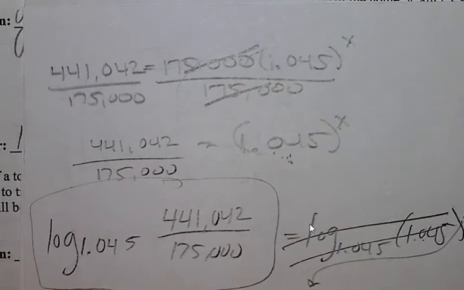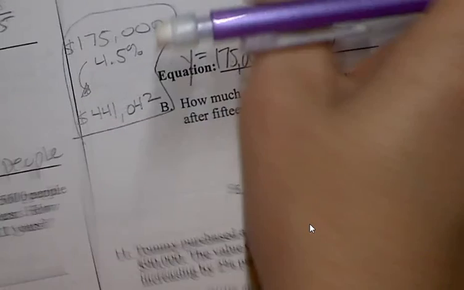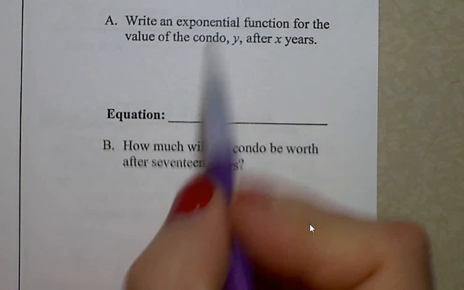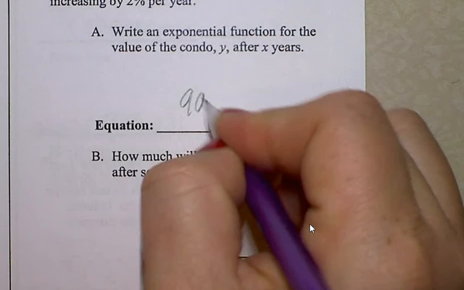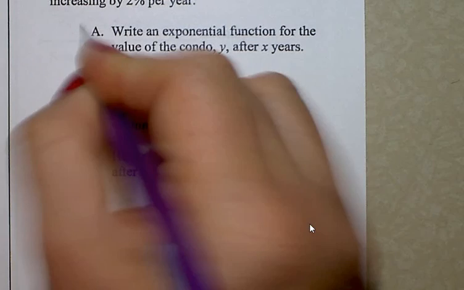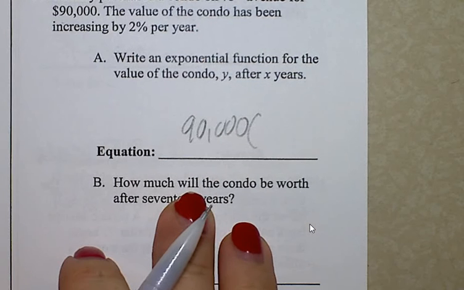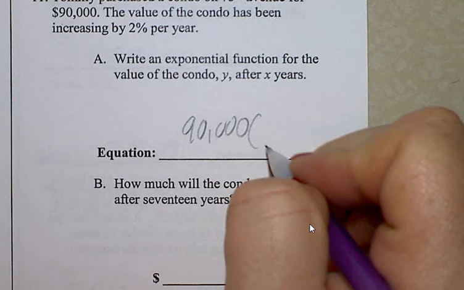Okay. Going down to number 11. This time you have a condo and its original value is 90,000. And it's going to increase by 2% per year. Chris, how do I write that inside? Only Chris is going to answer.